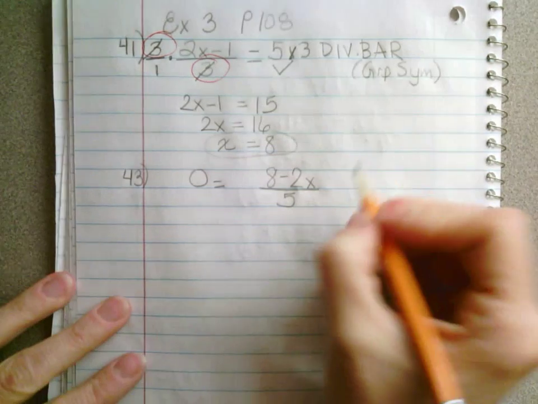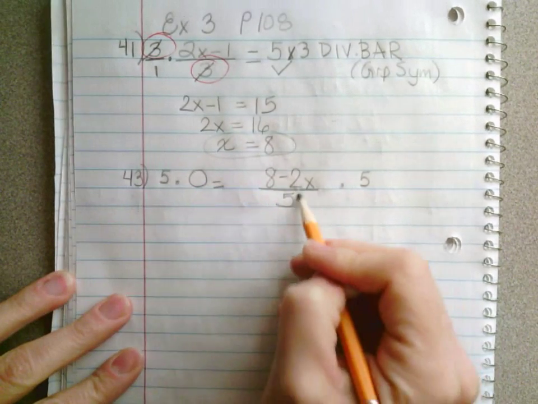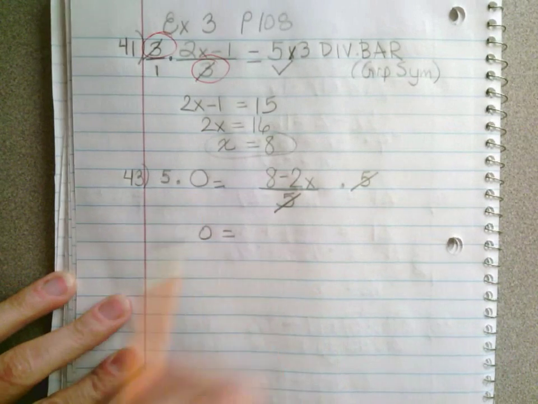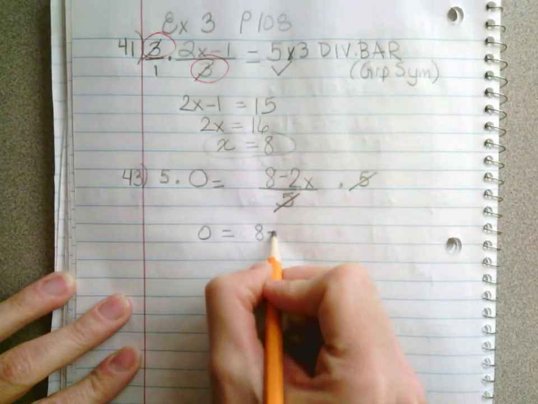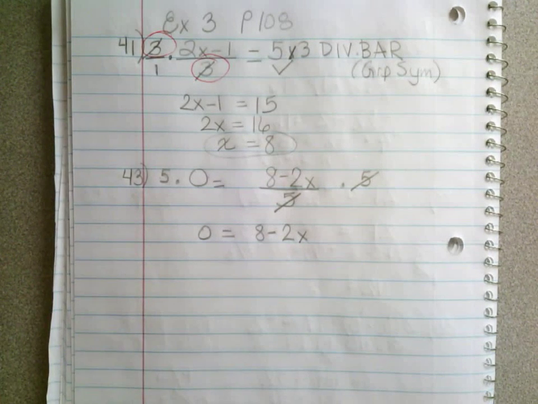Good. Yep. Multiply both sides by the 5. Cancel, cancel. 0 is now equal to, unfortunately, that product there. 8 minus 2x. What do I do next? Lee, what do you think I do next?